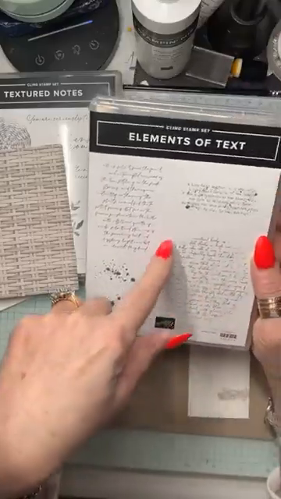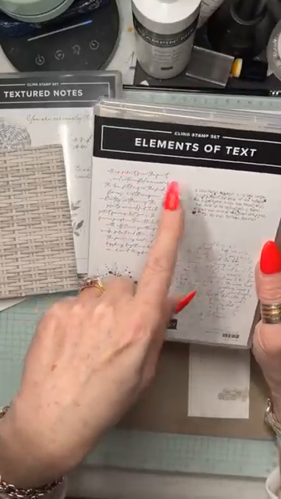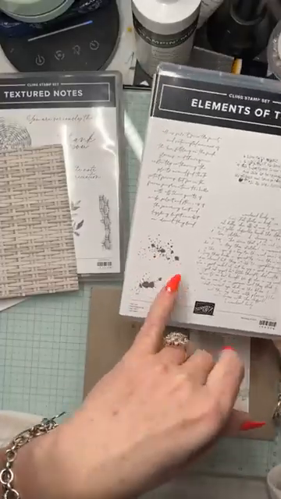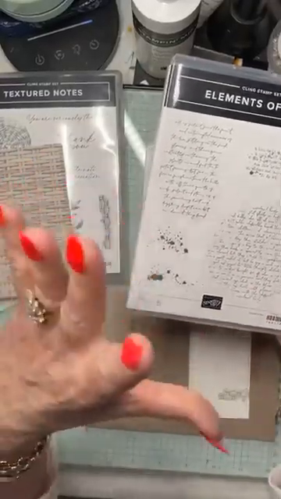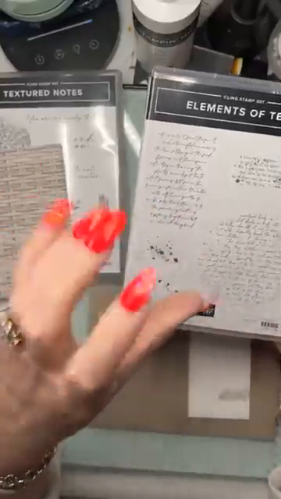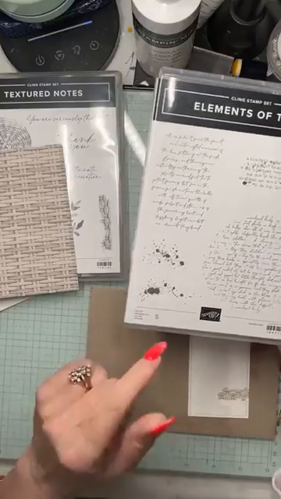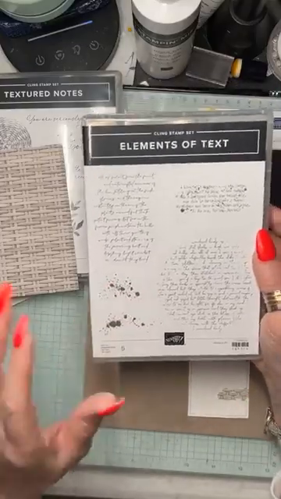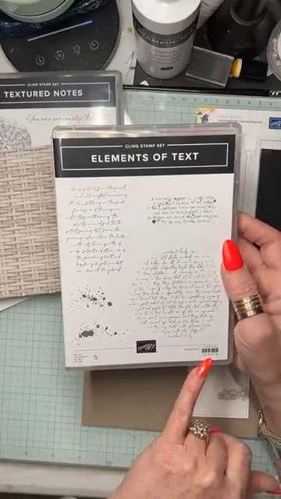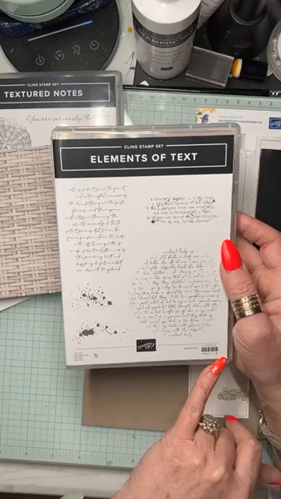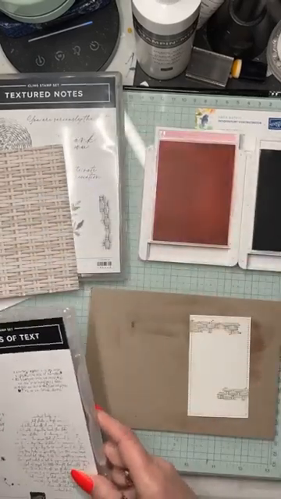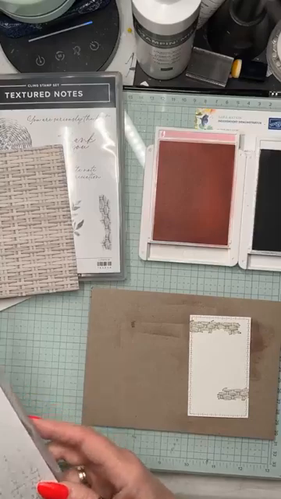You have this huge round one, and then you've got some smaller words, and then splodges. You know I love a good splodge. They're a great way. If you don't want to flick ink everywhere, then have a stamp that has a splodge on it. That's the technical term, right? A splodge. And the reference number is 164774.